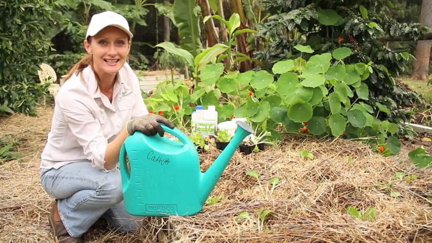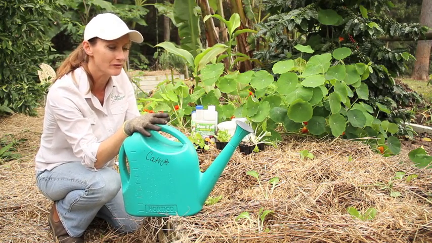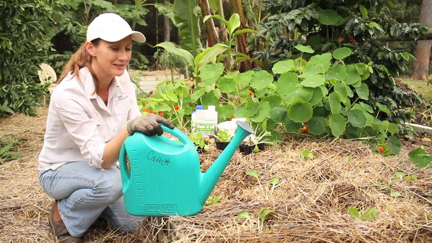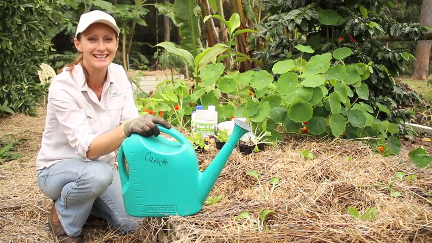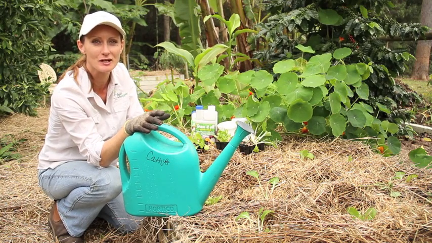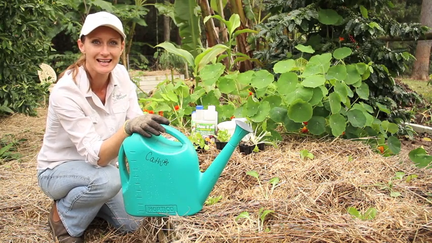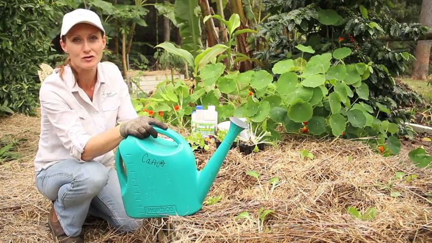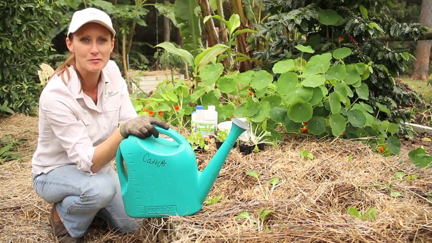Okay, so now the seedlings are all in. They've been mulched, they've been fed, they've been watered, and they're just going to grow beautifully. I need to come out here and keep talking to them all the time and telling them how gorgeous they're going to be. And in no time at all, we're going to be enjoying fresh produce from this garden. Now with new seedlings, make sure you give them a drink each day. You don't want them to dry out, and they're just going to grow beautifully.